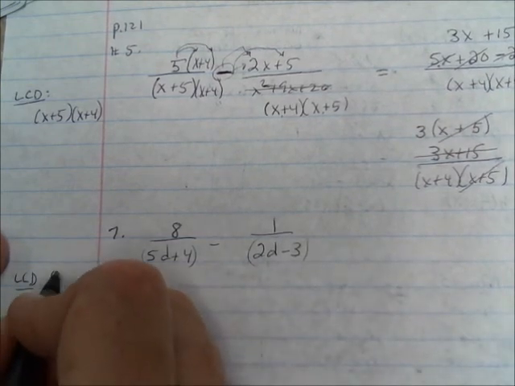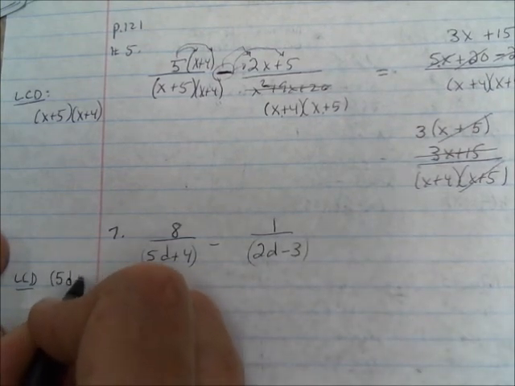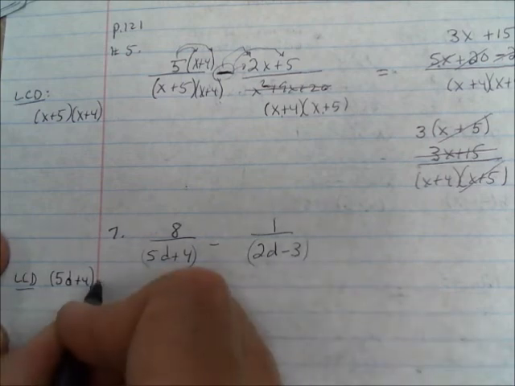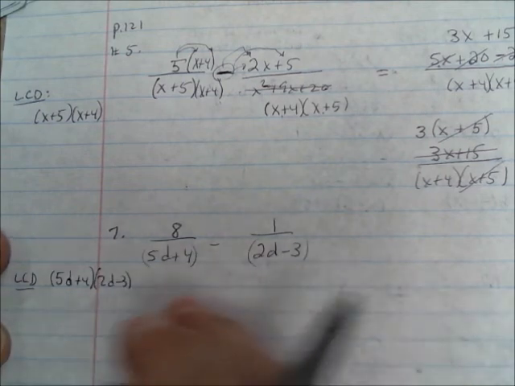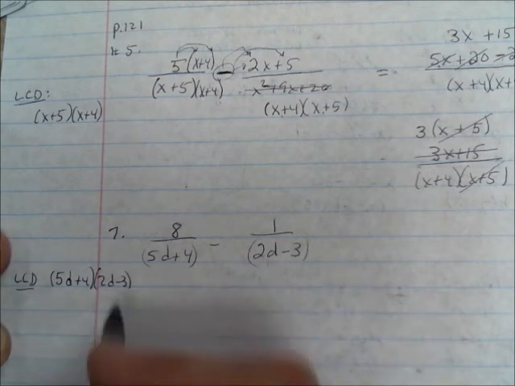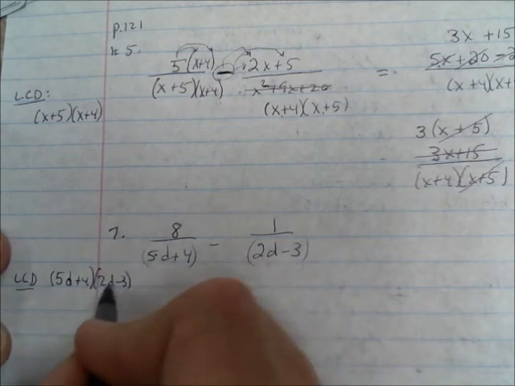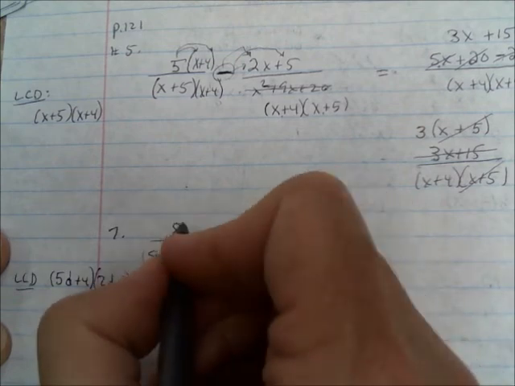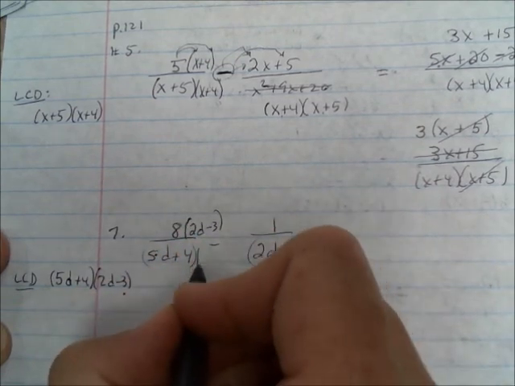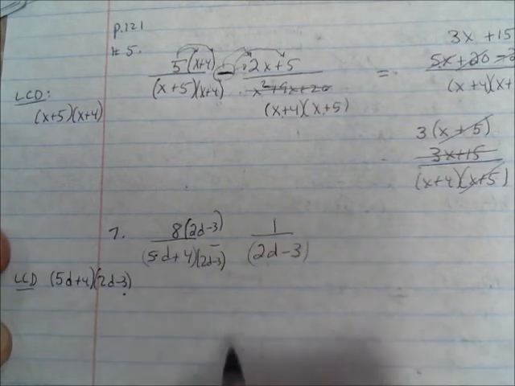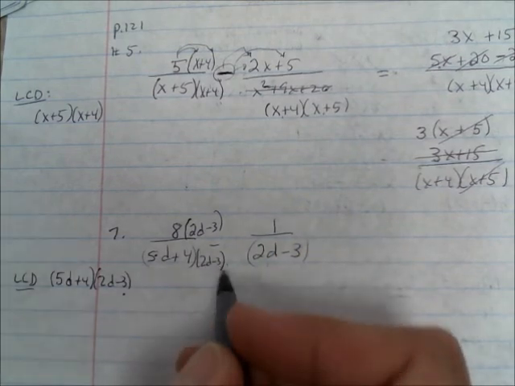This LCD will have a 5d plus 4 and a 2d minus 3, because they have no common factors. So in order to get this to look like this, we're going to have to multiply the top by 2d minus 3 and the bottom by 2d minus 3. So now we have the LCD here.